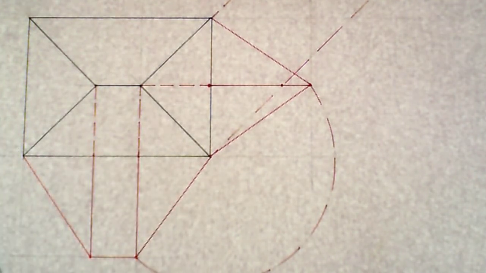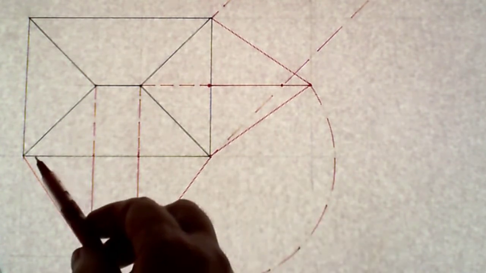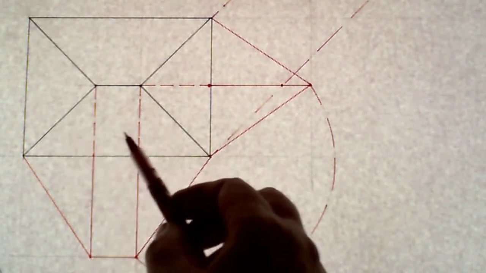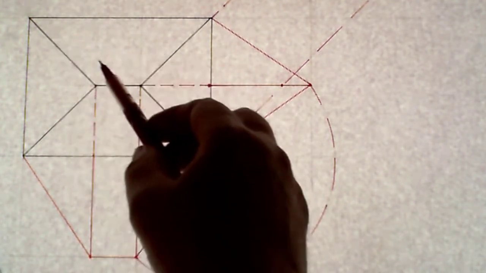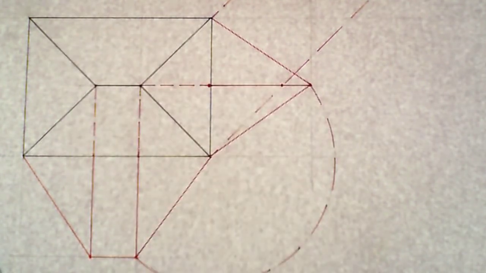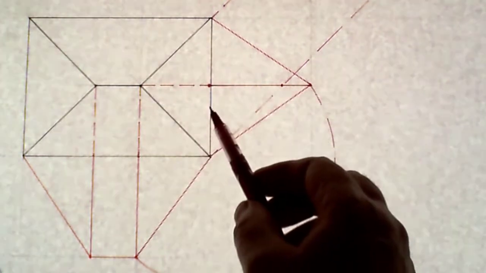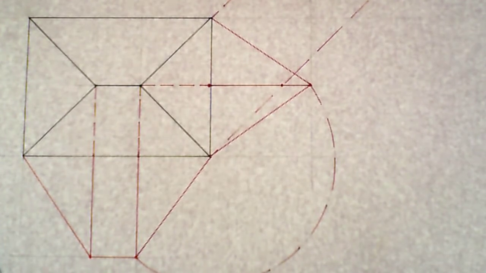So what I have now drawn here is a true shape of this roof surface, which will be the same as this one here. It's the same development. I also have this one here, the true shape of this roof surface here. The next thing I'm going to show you is how to develop the actual hip rafter itself.